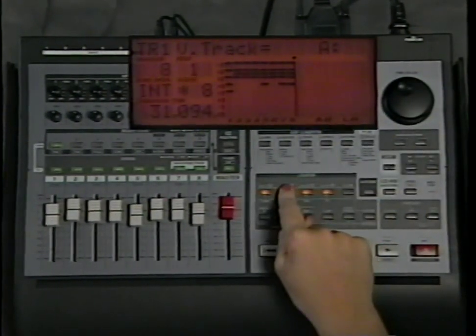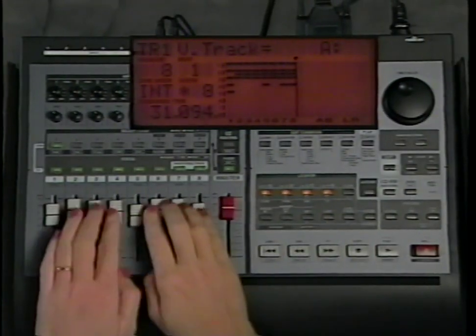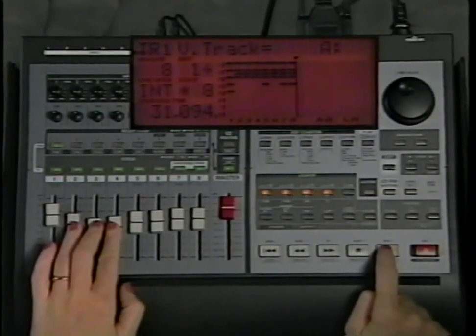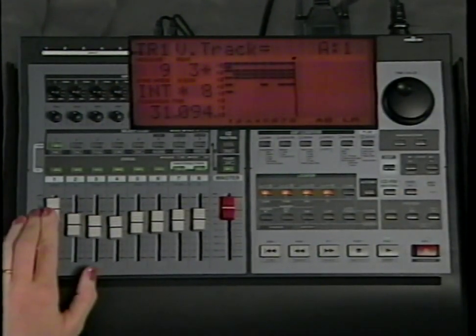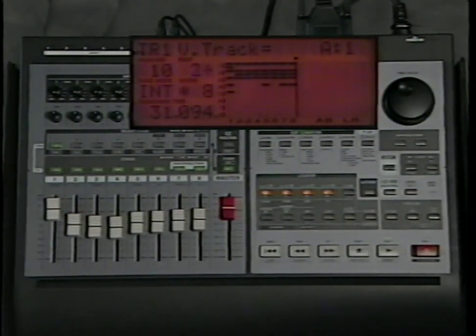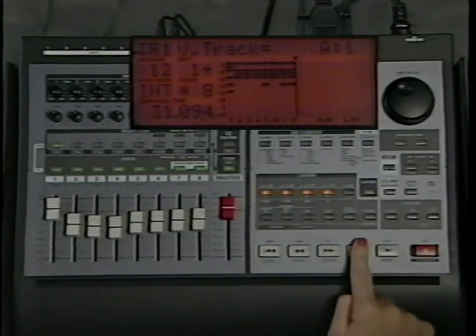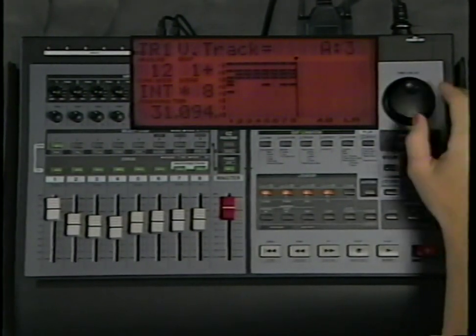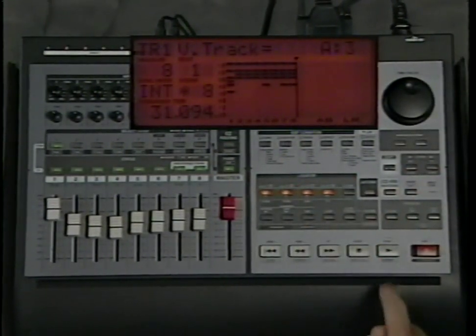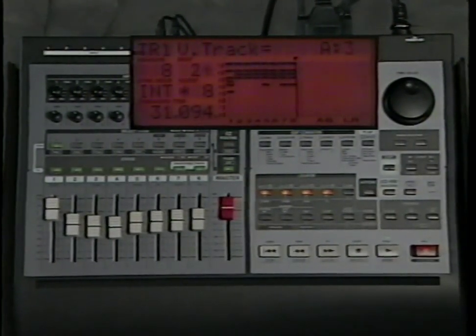Press Locator 2 to locate to the first verse, and press Play to hear V-track 1 on track 1. Remember, you must press Stop before you can change a V-track. Press Stop. Use the dial to select V-track 3 for a totally different vocal style. Press Locator 2, then play.